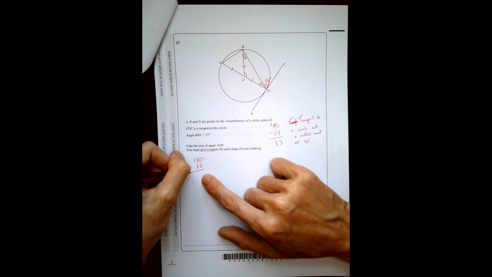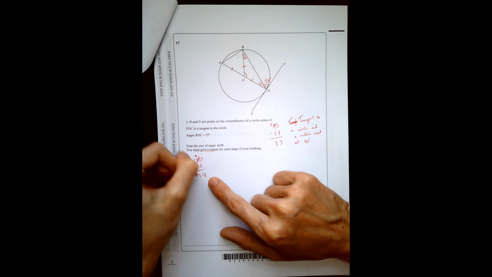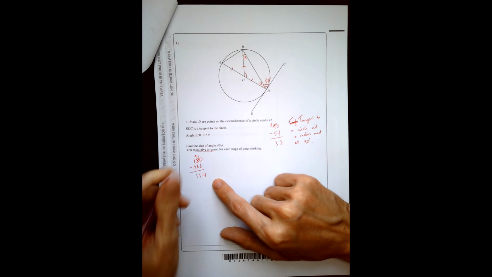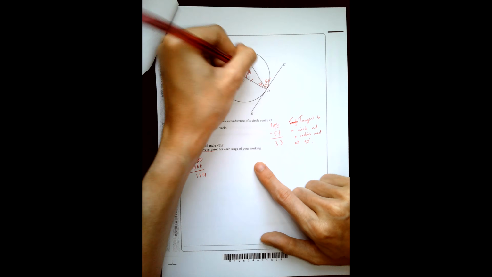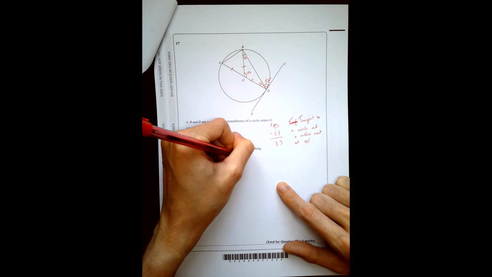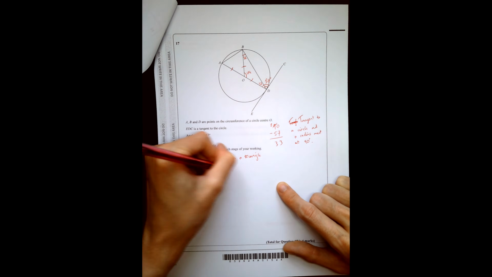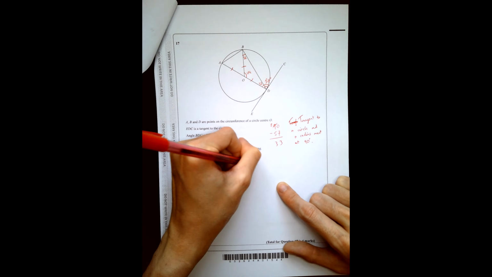Then this bit, 180 subtract 66, I'll work it out, then I'll put my reason down. Carry 1 over, 10 take away 6 is 4, 7 take 6 is 1, and then I've got 1 take away 0, so 114. So that's going to be 114. I'm going to put here angles in a triangle add up to 180 degrees.